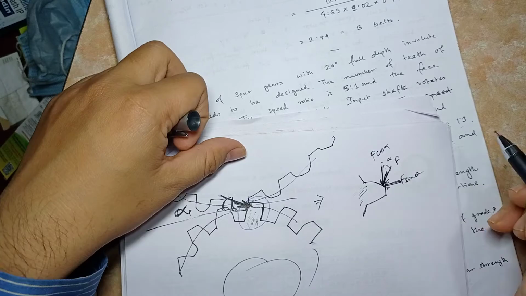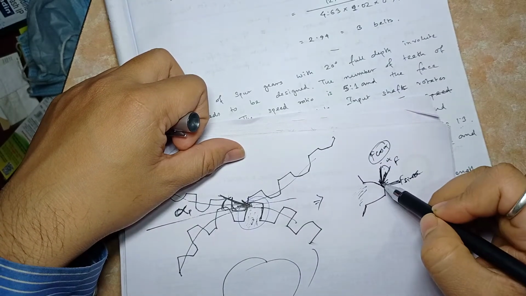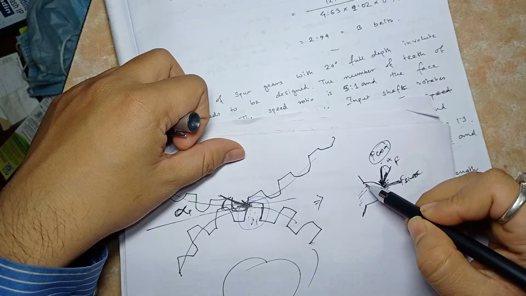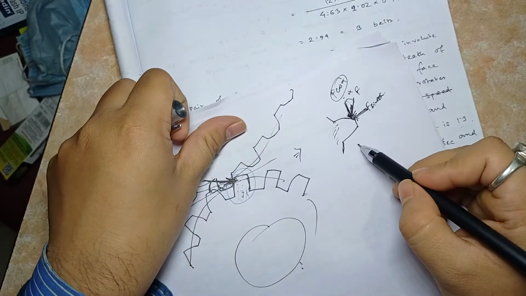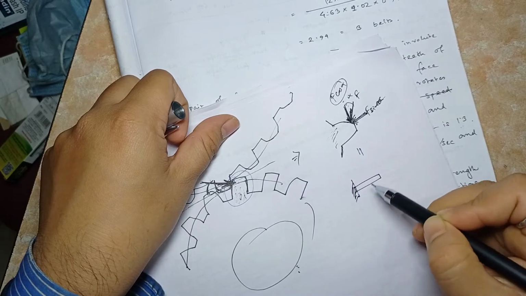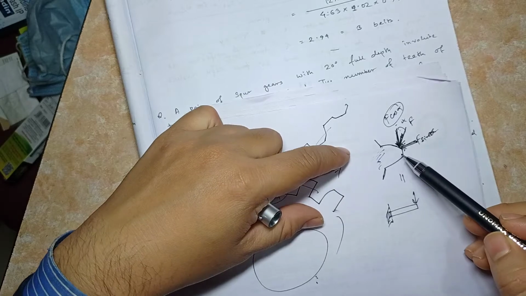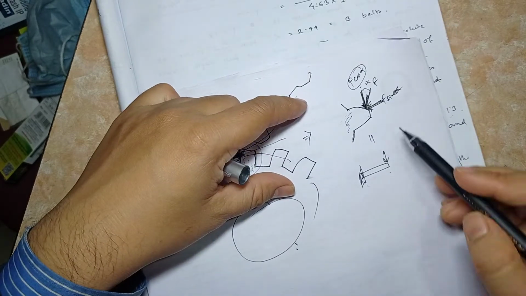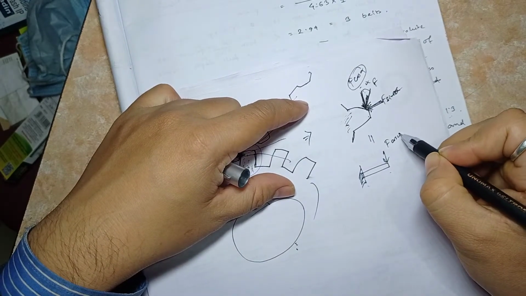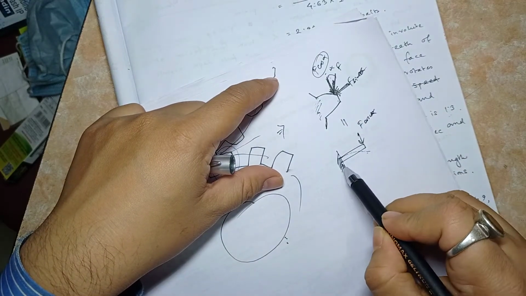So this force here is causing this tooth to, you can just consider it equivalent to some cantilever beam. Because you see one side is fixed, one side is free, so this is kind of a cantilever beam, and here we have applied some load. So this may bend.